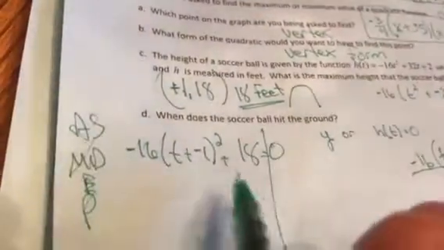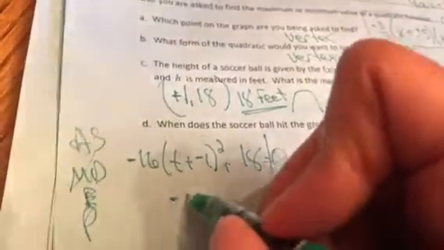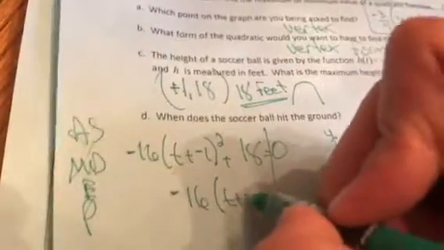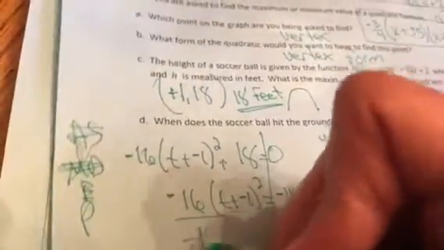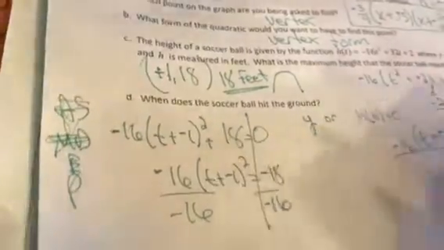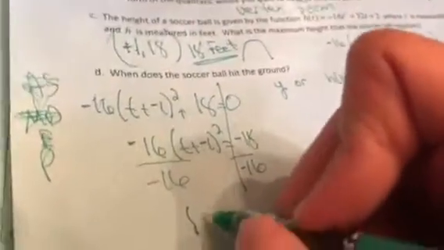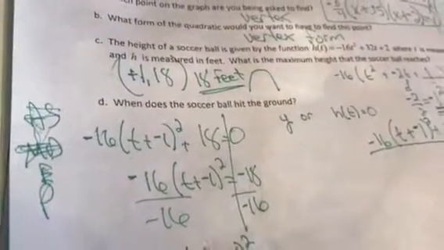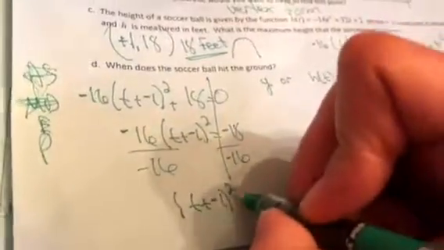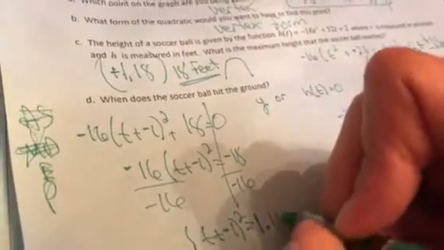So if it helps, write those order of operations backwards. The first thing I'm going to move is the addition subtraction. I'm going to subtract the 18 to the other side. Next, I'm going to move my multiplication division. The -16 is multiplying, so I'm going to divide by -16. If you take -18 and divide it by -16, you're going to get this on your calculator. Now I'm going to get rid of the exponent.